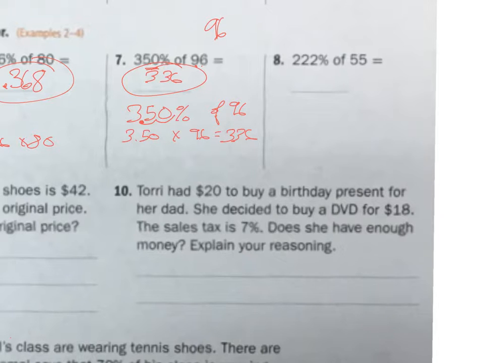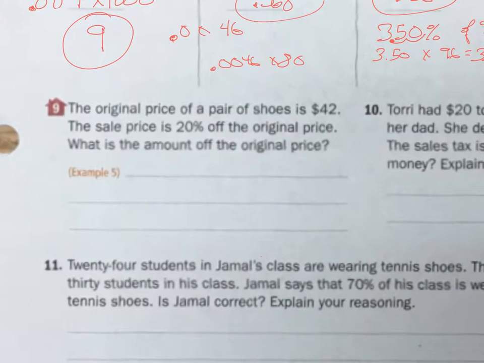Okay, let's do this next one. 222% of 55. I get rid of this percent symbol, go 1, 2. So I have 2.22 times 55. 2.22 times 55 equals 121.1. All right. Over 200%. 100% is 55. 200% would be 55 plus 55, 110. And then you add another 2%, so you're at 121.1. Okay? Makes sense.